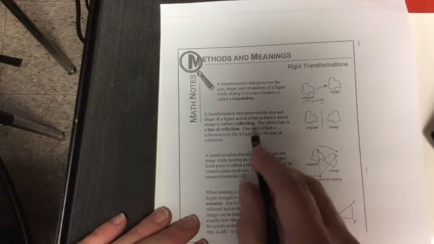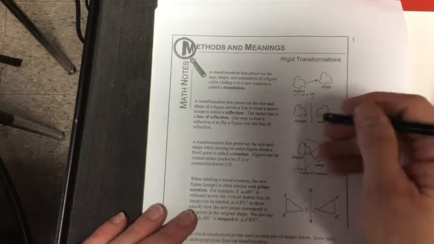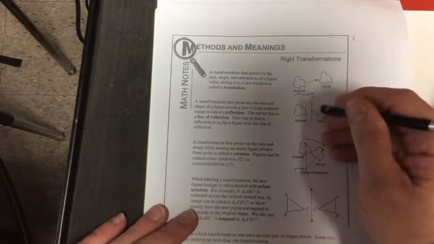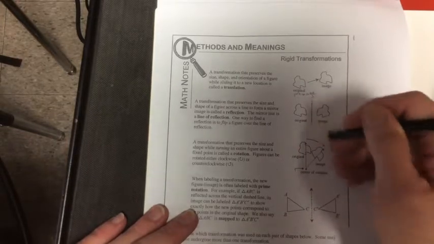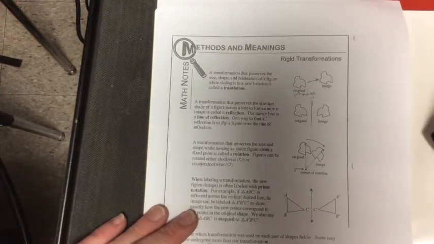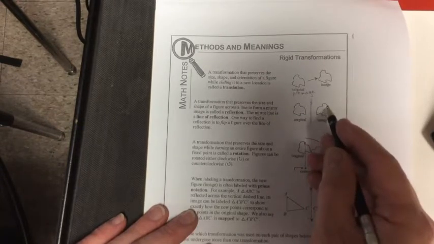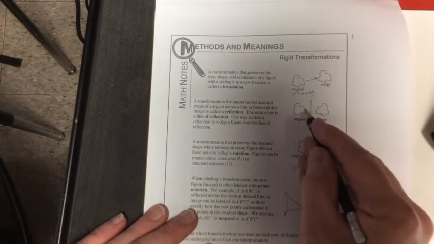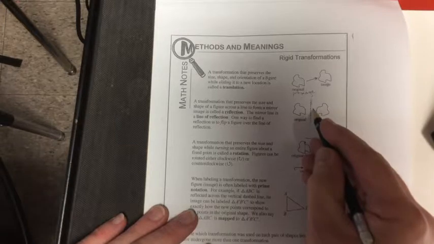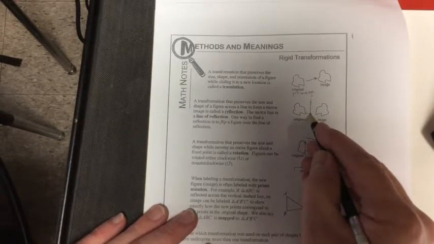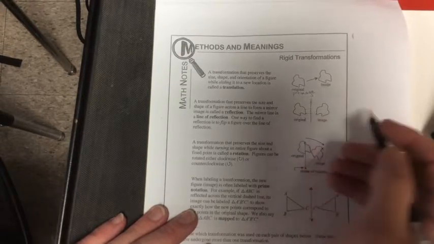One of them is called a reflection. And the way a reflection works, this is the line of reflection, and you need to imagine that is a mirror. If that's a mirror, and this is your original, when the original looks directly into the mirror, what does it see? Each point will see something else. This point looking into the mirror will see this point right here.